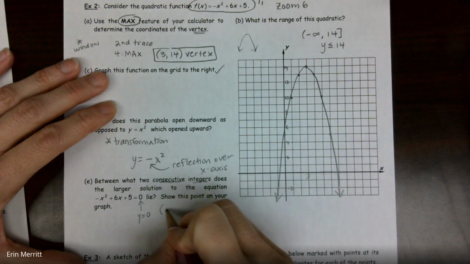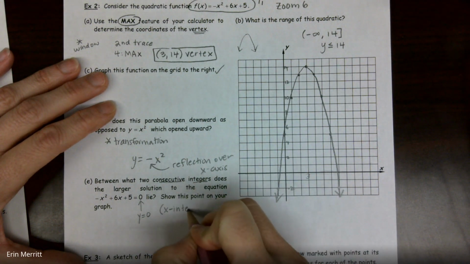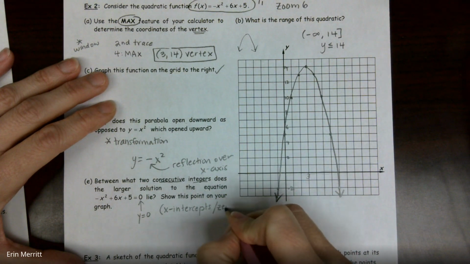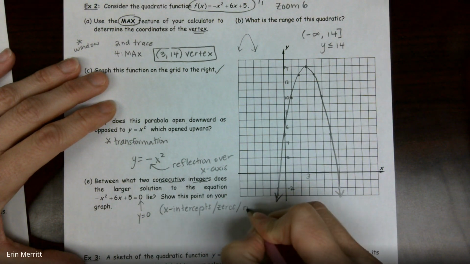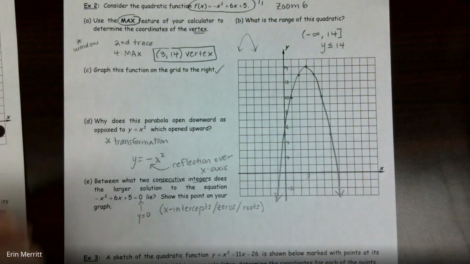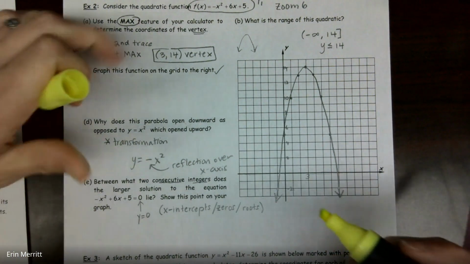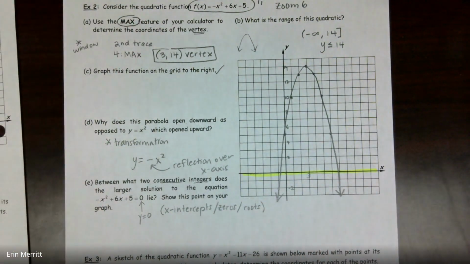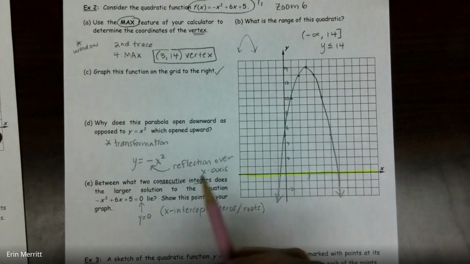So it's essentially asking for the x-intercepts, which can also be called the zeros or the roots. Any one of those words there. All right, it's where it's going to hit the x-axis. So if I just trace my x-axis here, little highlighter, make it easier to see. It's asking between what two consecutive integers.